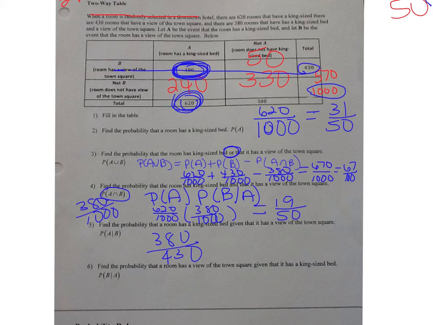Find the probability that the room, so we're looking at 6, the probability that the room has a view of the town square, given that it has a king-size bed. So view of the town square, which is right here, given that it has a king-size bed, which is right here. I don't want to look at anything else. So right here is 380 out of 620.